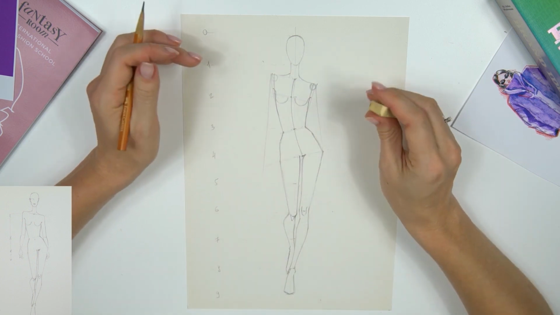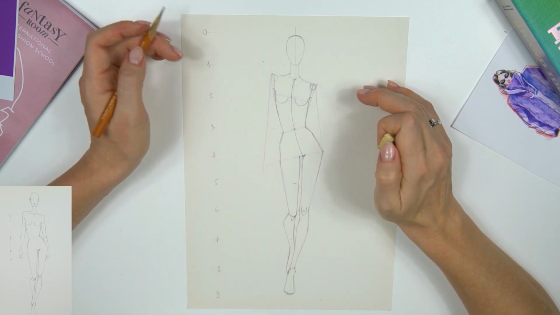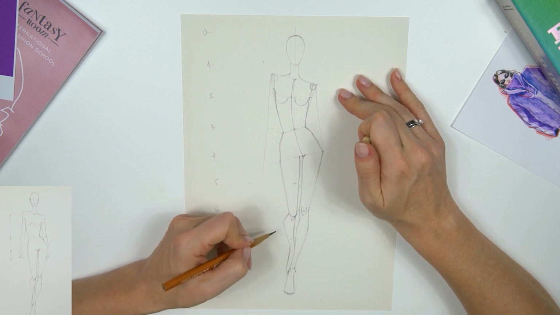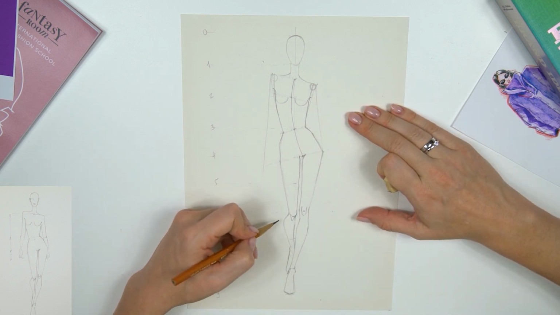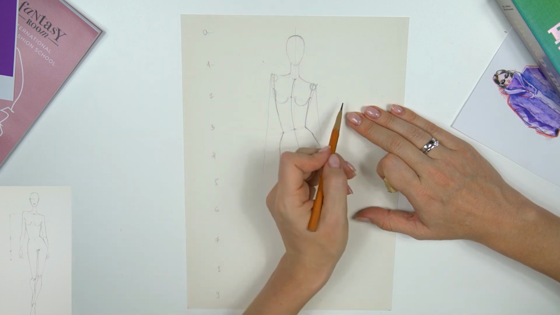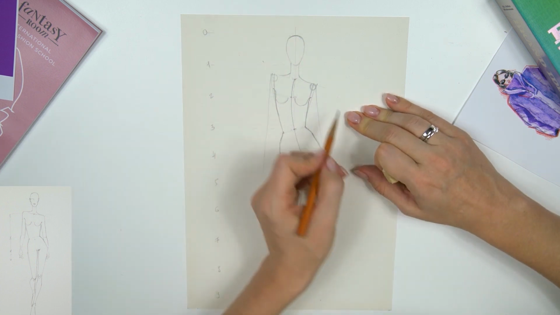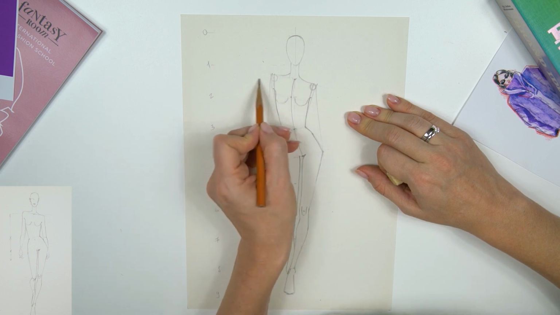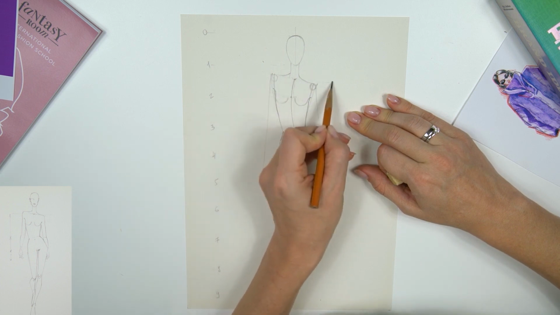So now, the length of the arm. In the natural position of the body, that is, if we were standing straight with support on two legs, let's do like this. Let's assume that my shoulders are straight.